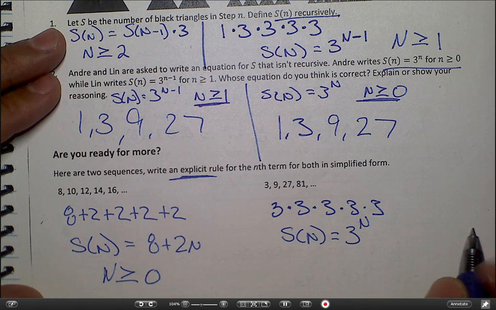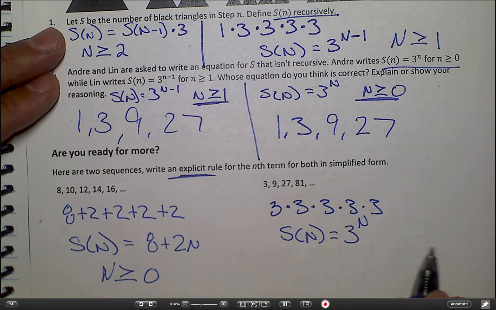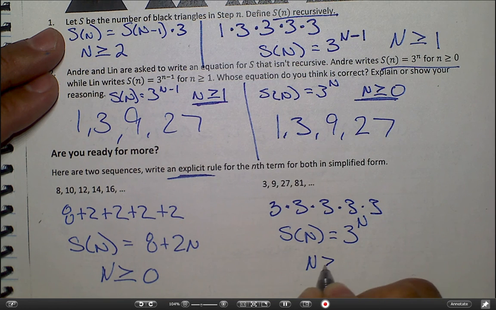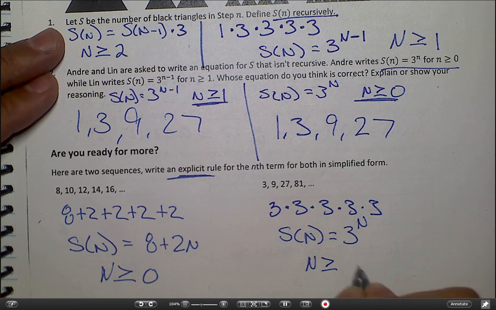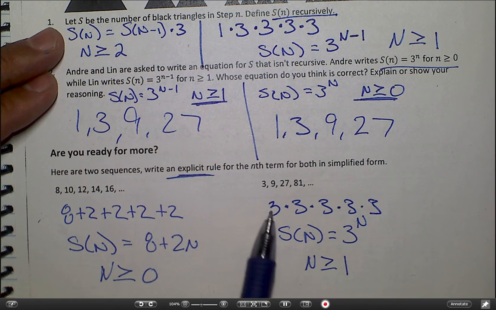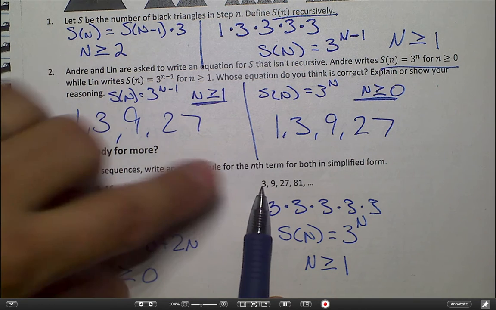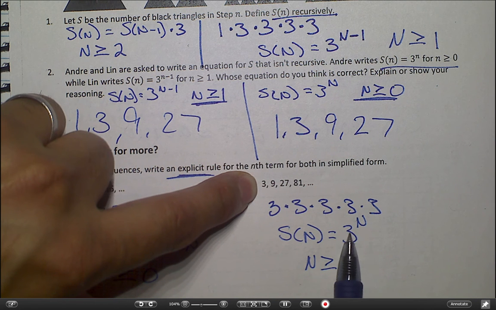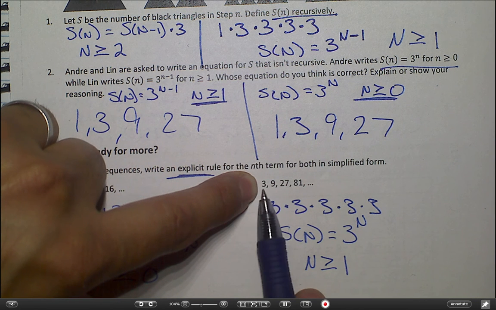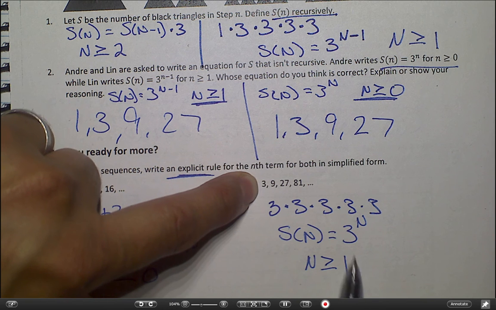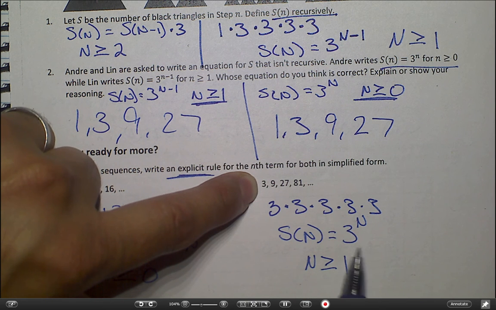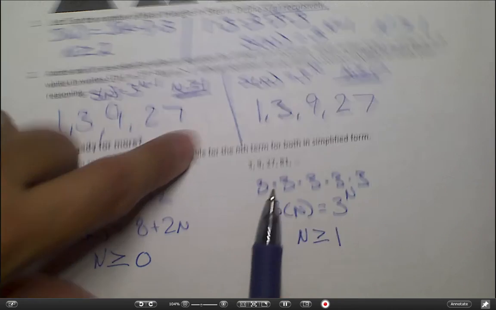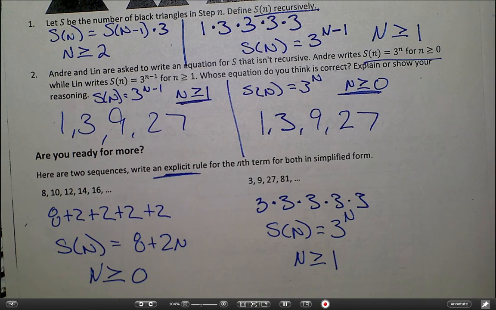Okay, now let's define it. What n's am I using? N is greater than or equal to 1. 1, very good. Because my first term is 3, right? My first one is 3. So if I were to plug in 1, 3 to the first power is 3. If I would have done 0 here, 3 to the 0 power is 1. That's why I was saying this is not the same as my previous setup here. So it was different.